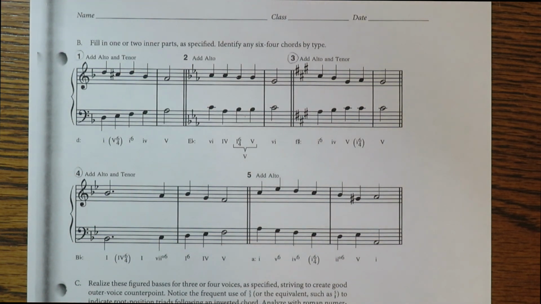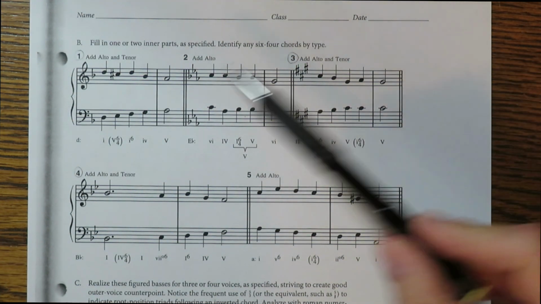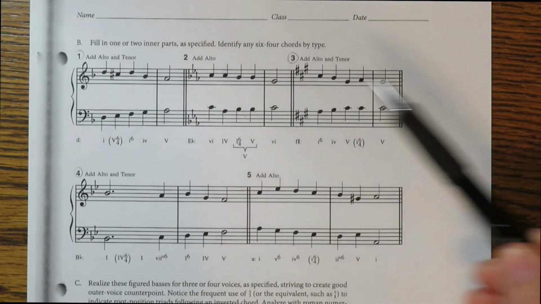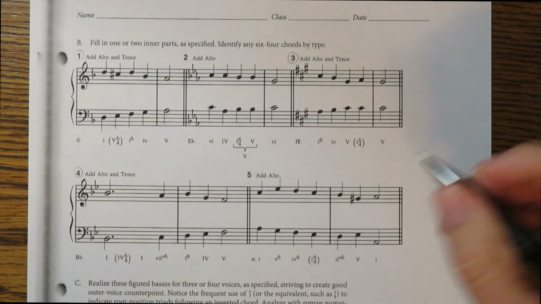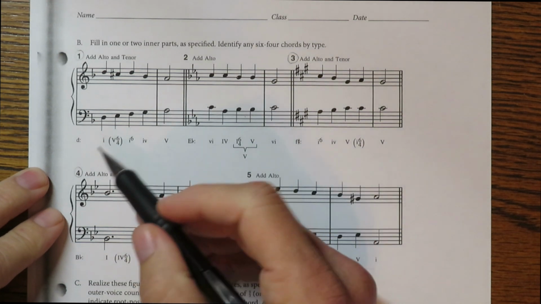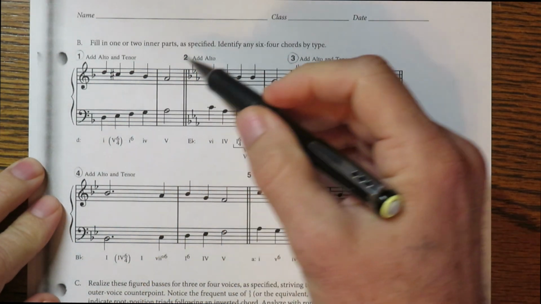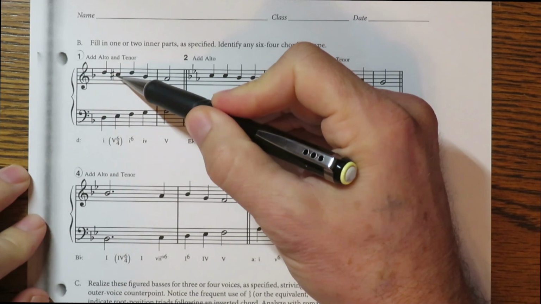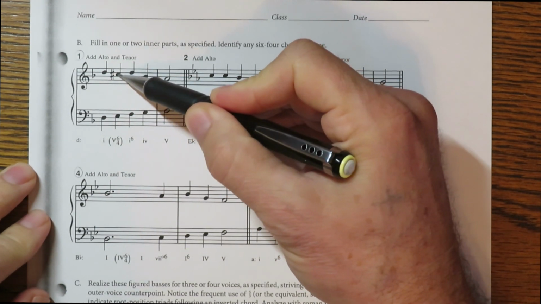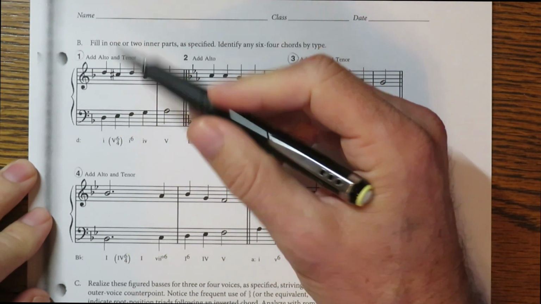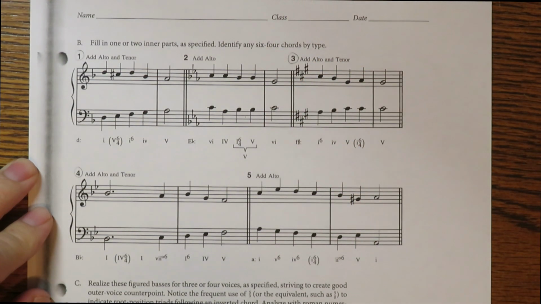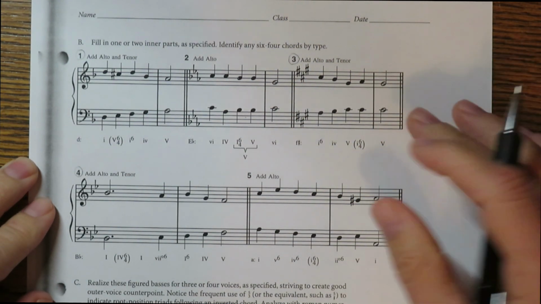Okay, so here we are in part B, and we are to fill in the missing inner voices and identify any 6/4 chords by type. So let's get started. Looks like we're in D minor this time. Like I was saying before, see how we have the C sharp? That's the leading tone, half step away from the tonic. Right? And that's the indicator that we're in D minor, not F major. Just a little review there.